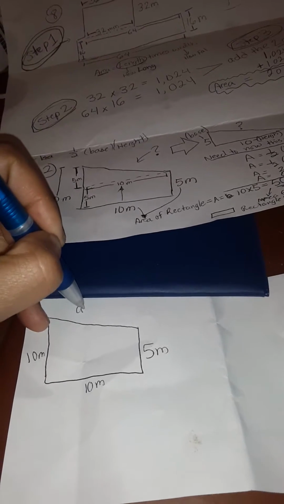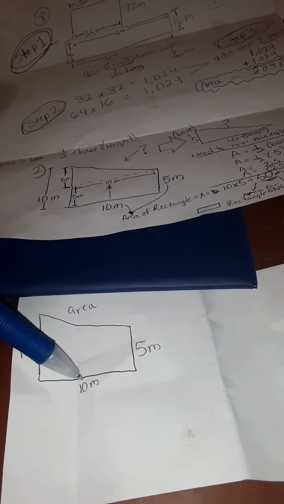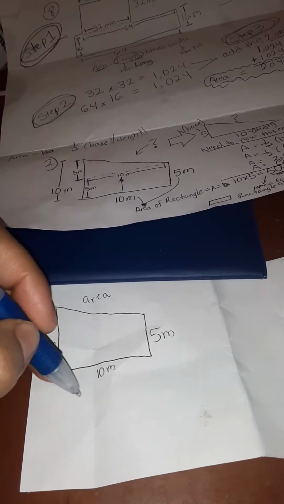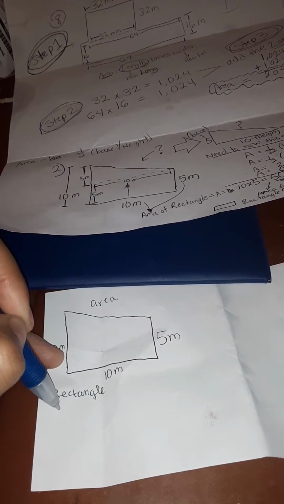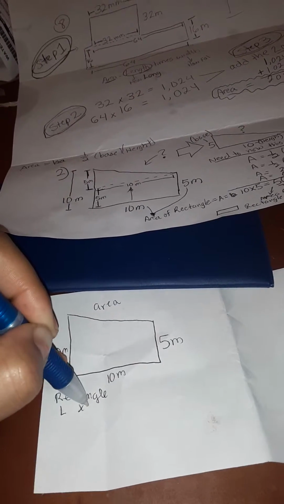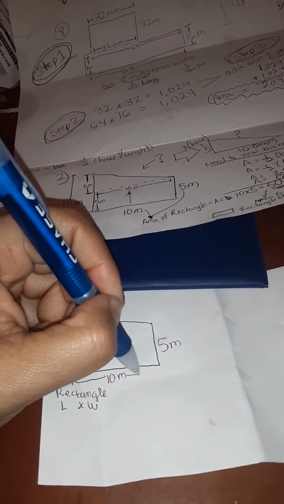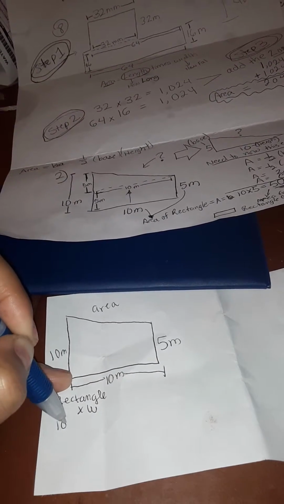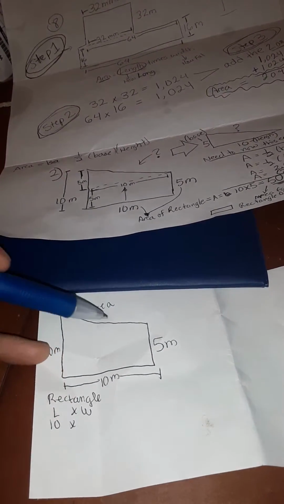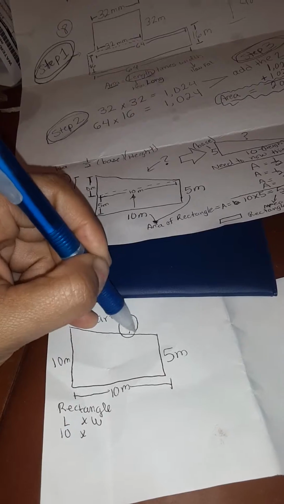Okay, so to find the area of this shape, I need to multiply length times width on a rectangle. On a rectangle, the equation to find the area is multiplying length times width. You can make this the length if you want. So the length is 10 times the width. Now there's a problem here because I don't know what this one is.